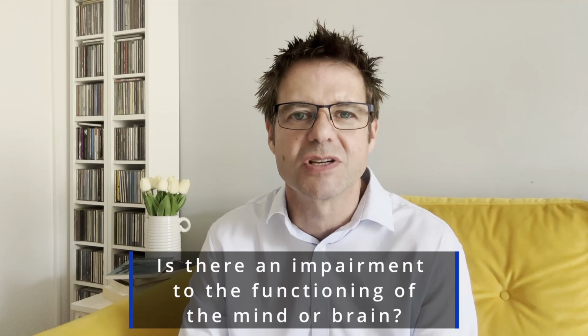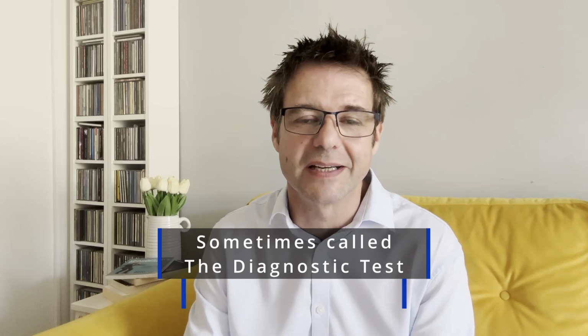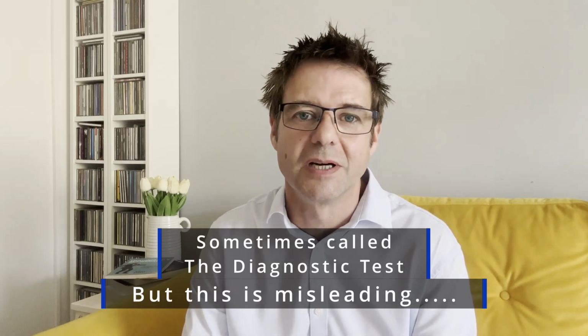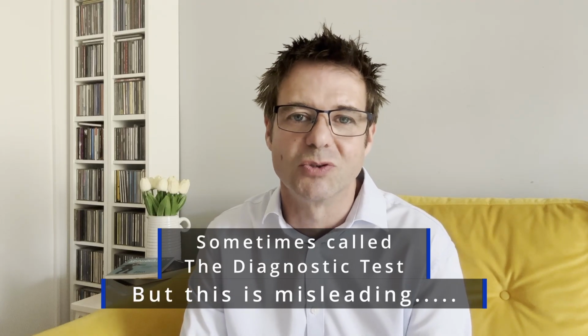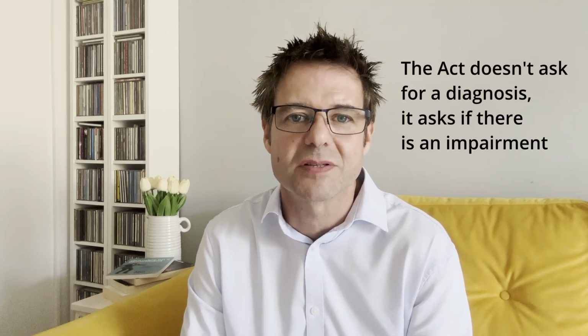Now, the Act in section 2.1 starts off by asking a question. And that question is, is there an impairment to the functioning of the mind or the brain? Now, this is sometimes called the diagnostic test. And I'm afraid to say that's a misleading title and one that I've successfully argued against in court. What the Act is asking for is not a diagnosis. It's asking if there's the presence of an impairment.